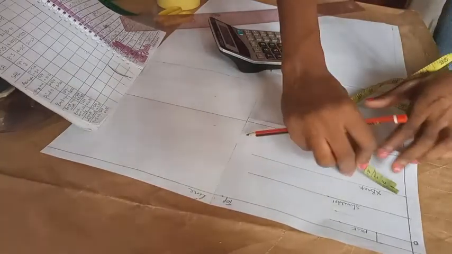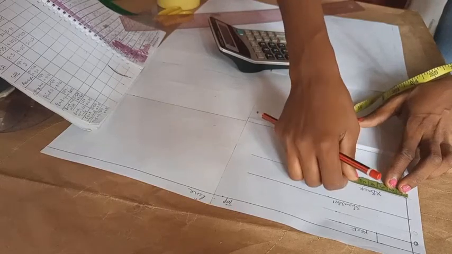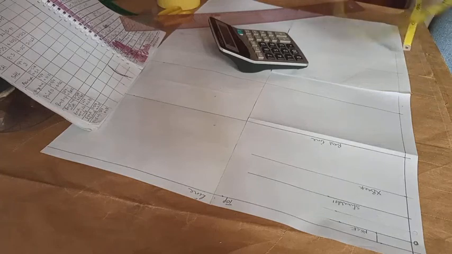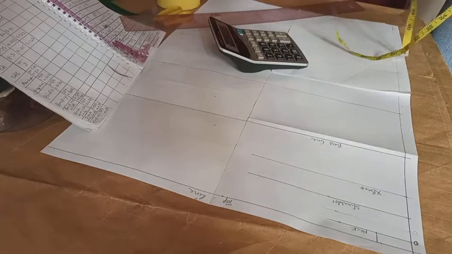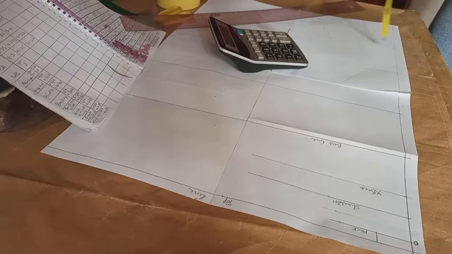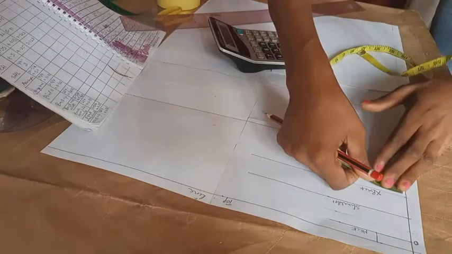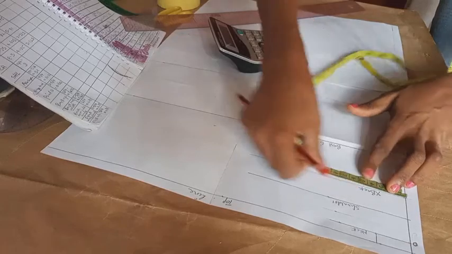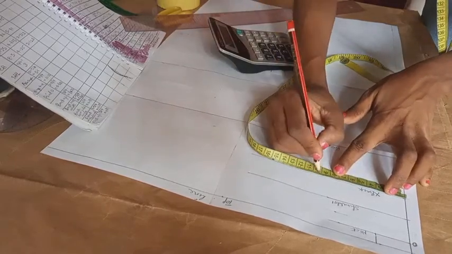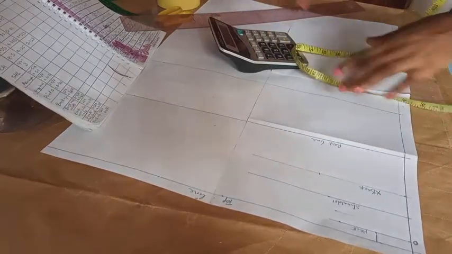Because you know we are working with quarter in our body, my own back width measurement is 18.5, so I'm working with half back, so I'll use half of that measurement, which is 9.25. Don't get confused, it's easy.